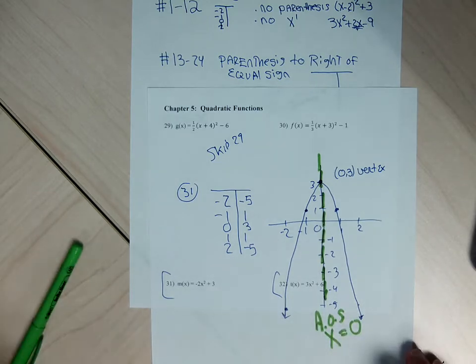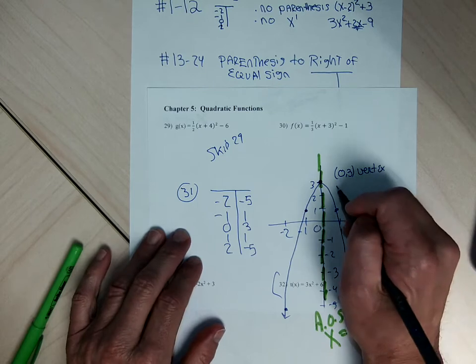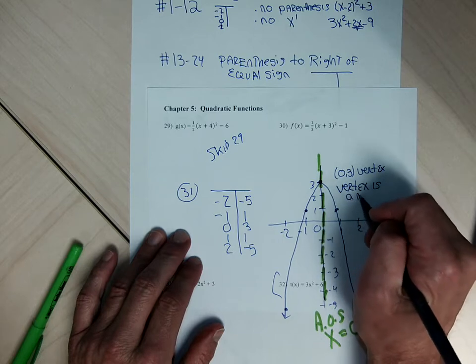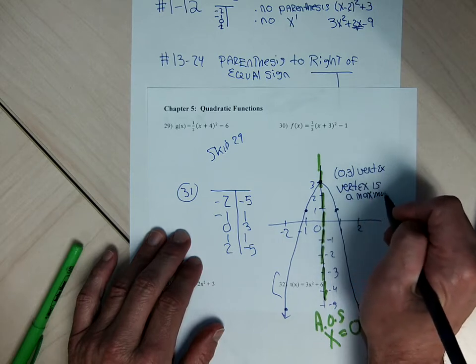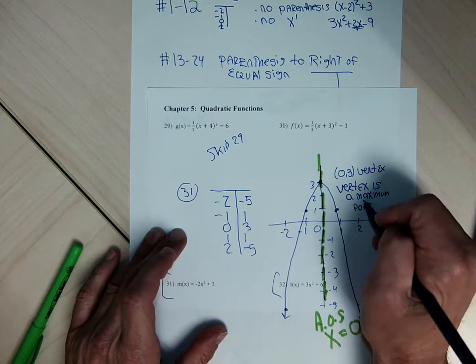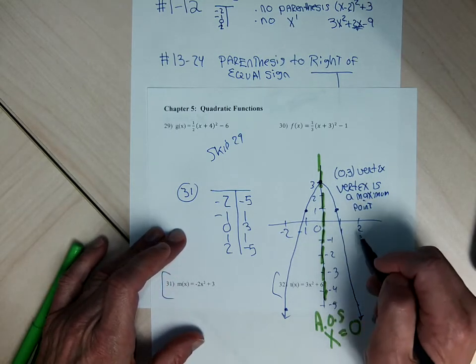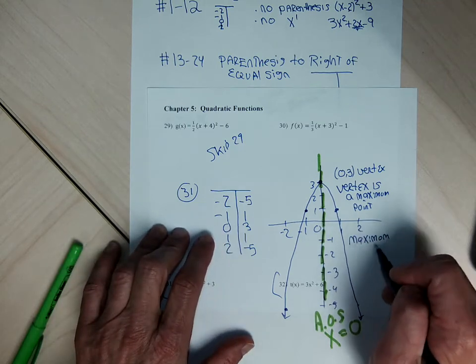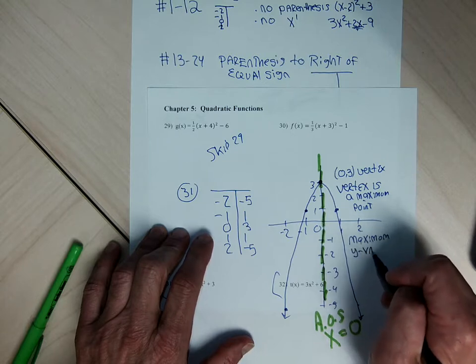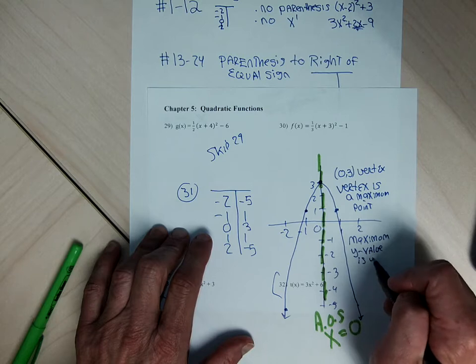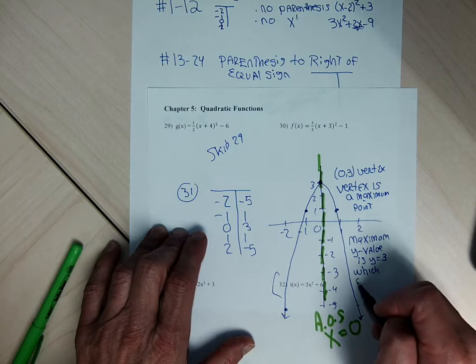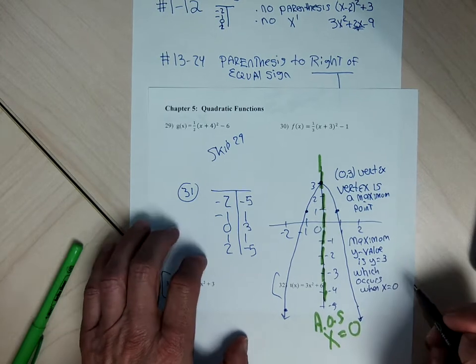And now I need to say whether the vertex is a maximum or minimum point. Here, the vertex is a maximum point because the parabola is upside down. And the maximum y value is 3. There isn't going to be a point on the graph that has a y coordinate that's bigger than 3. And usually when we do this, we give props to the x, so I'll say which occurs when x equals 0.